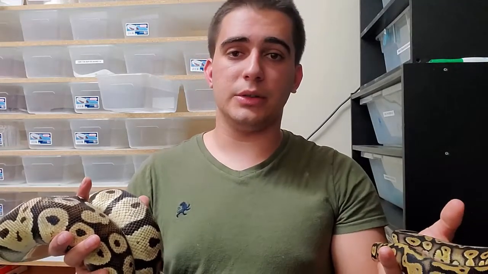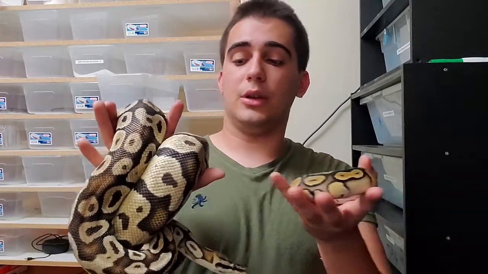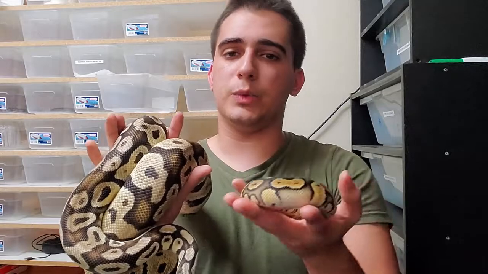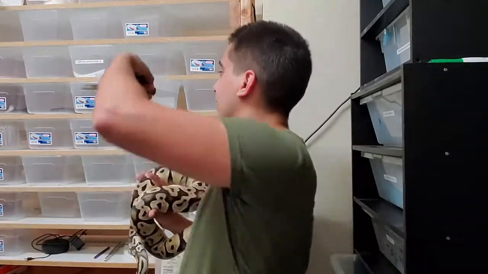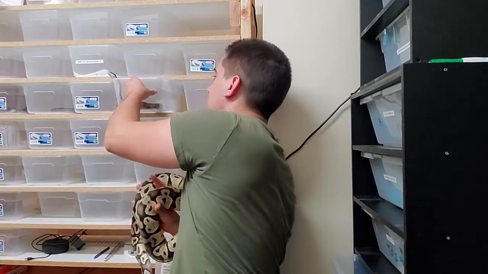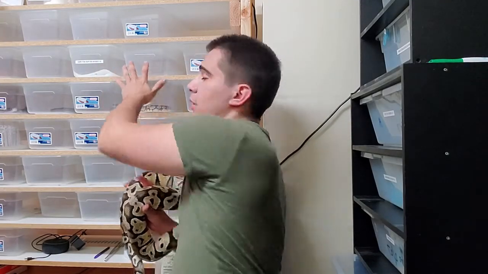If I were to breed them both together, let's say if they were both normal het clowns, I have a 25% chance of producing a visual clown, 50% chance to produce the het clowns, but you can't see the het clowns because it's almost like a hidden gene inside of them, and 25% of them will be normals. That's if I were to breed a normal het clown to another normal het clown.